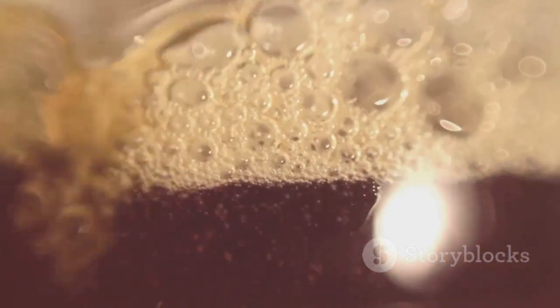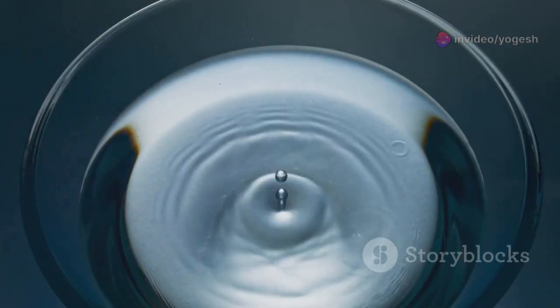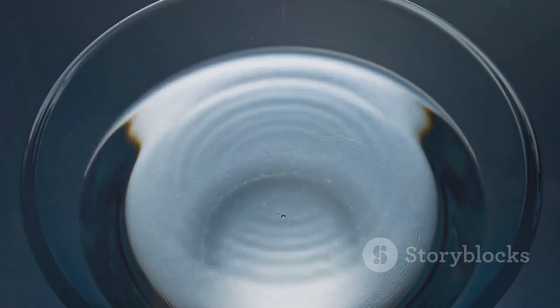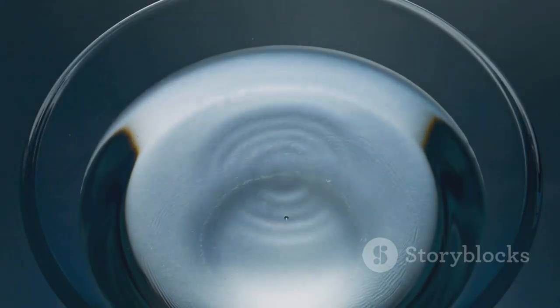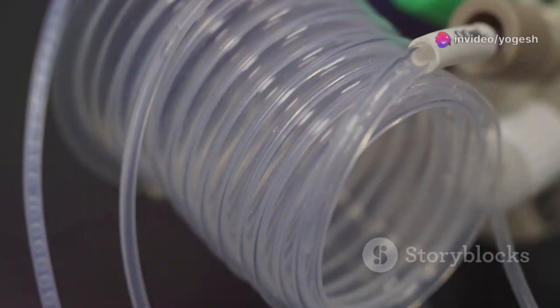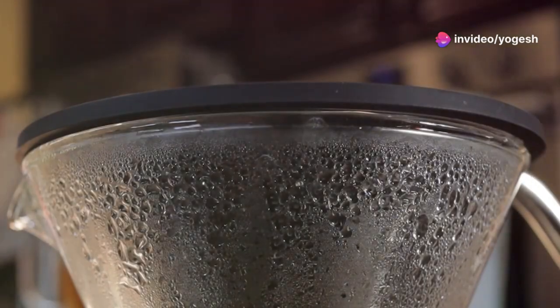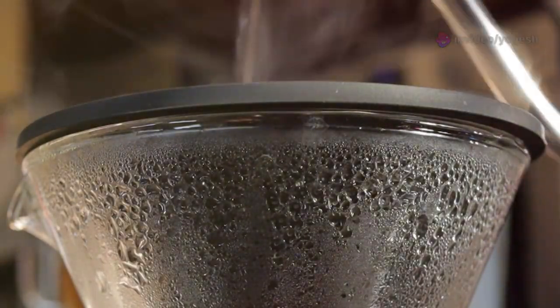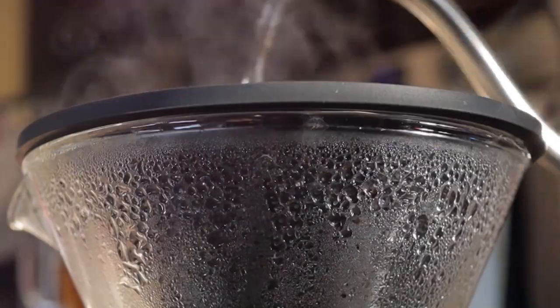That's because adhesion, the attraction between water molecules and glass, overpowers cohesion, which is the pull between water molecules themselves. Surface tension then pulls the rest of the water up, creating a delicate balance until gravity finally stops the climb at a certain height. The narrower the tube, the higher the climb. Thin tubes let water rise surprisingly far, while wider tubes barely lift it at all.